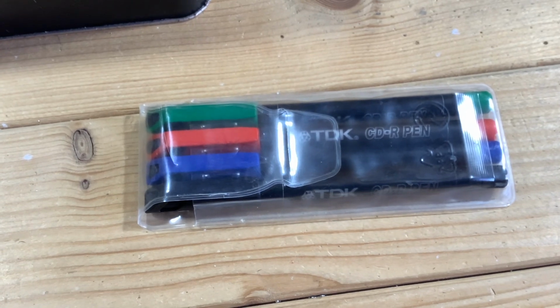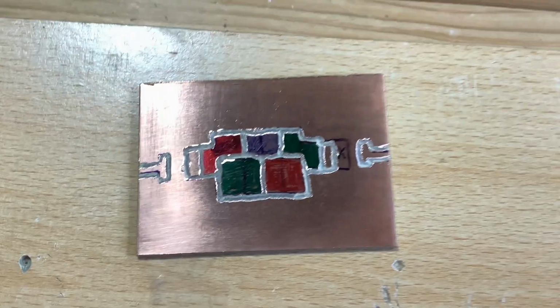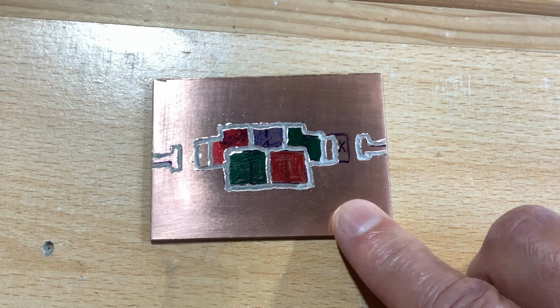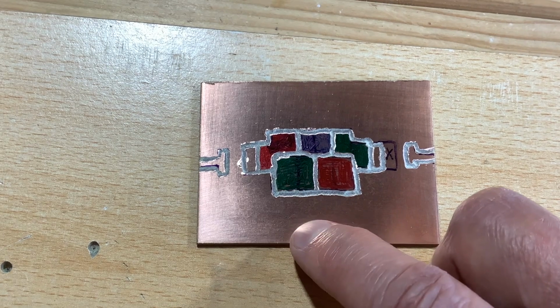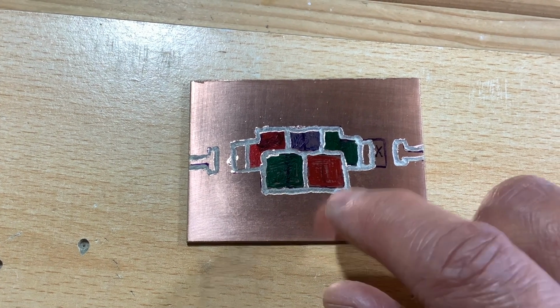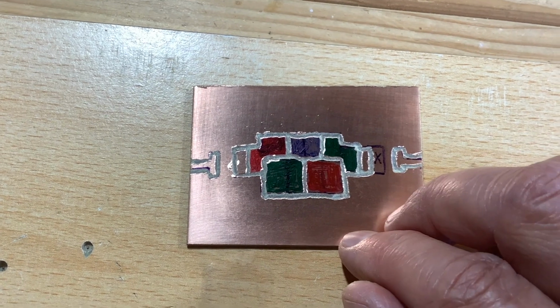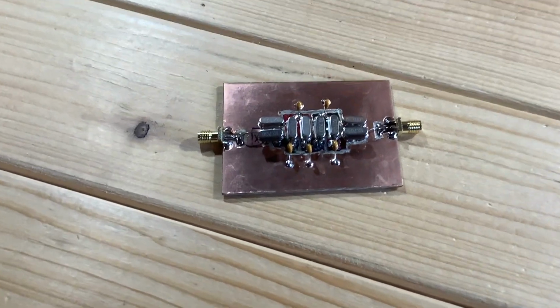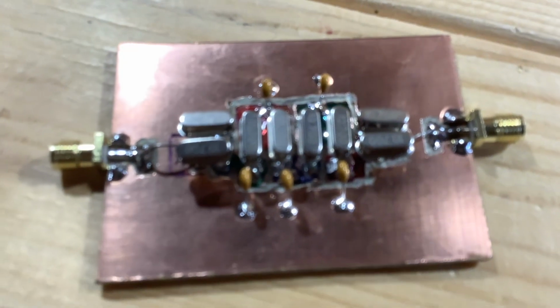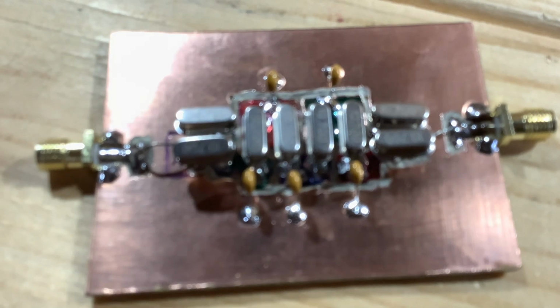Other brands are available. And I marked it out with some of those old pens you used to use for writing on CDs. Remember them? Quite handy. So the board, and then of course I've been over it again now with the multimeter, to test that all these little isolated conductive pads are indeed isolated from one another and from the ground plane, and they are, which is great. So now what I'm going to do is populate the board, and then I'll show you what it looks like. And here it is. Let me come in a bit closer so you can see what it looks like.